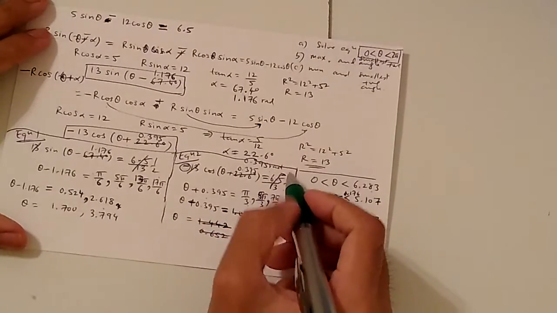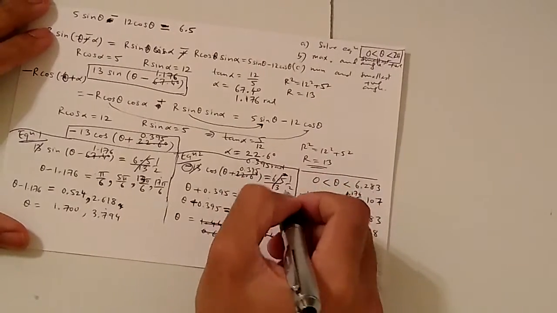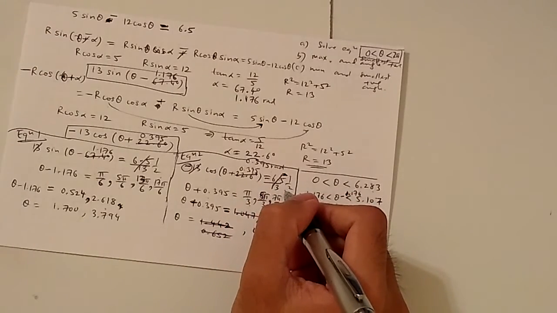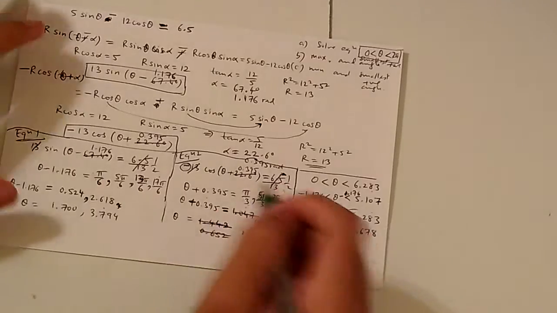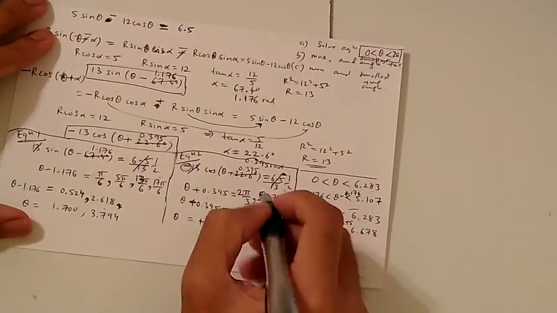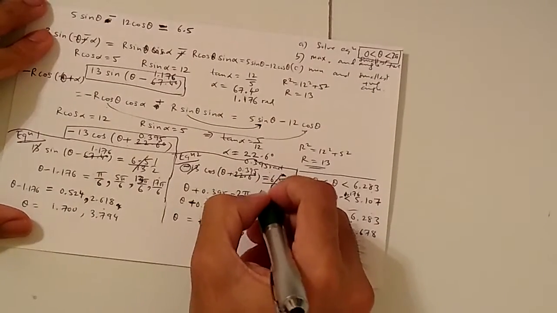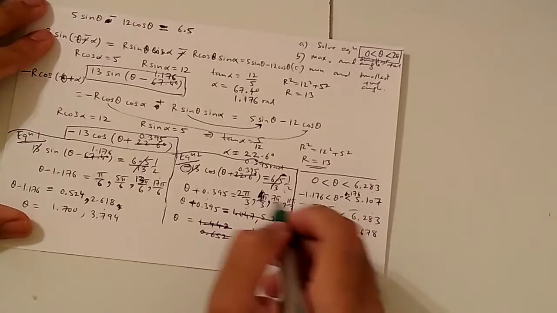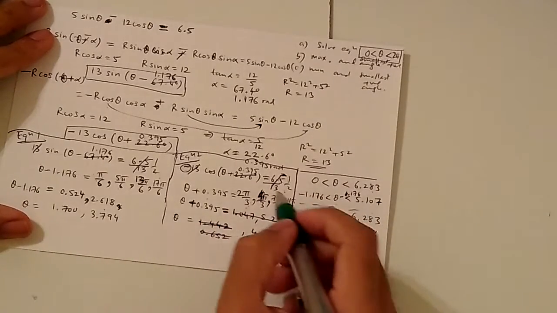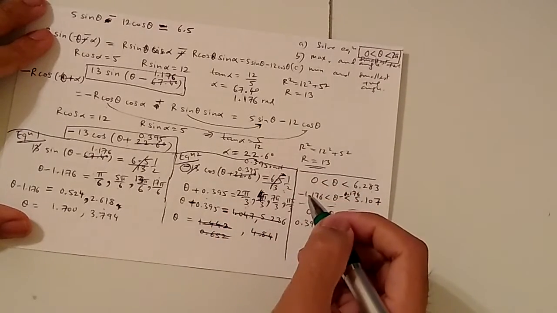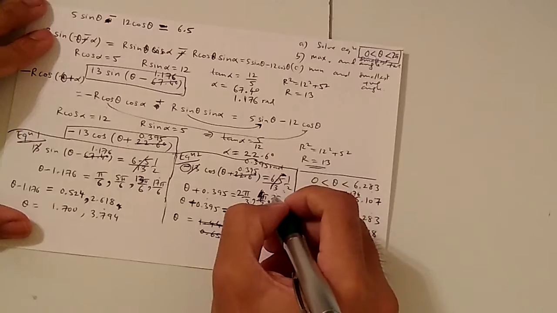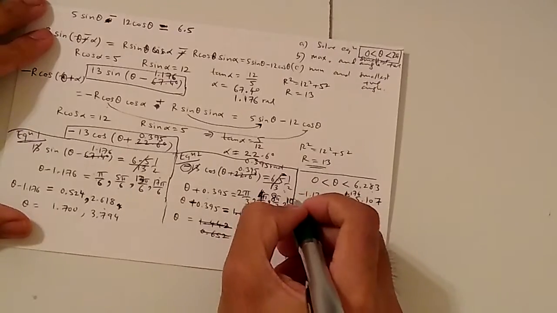Minus half, the inverse cosine for minus half is going to be 2 pi by 3, 4 pi by 3, and then the rest are going to be add 2 pi to both of them. So this one is going to be 2 pi by 3 plus 2 pi, which is 8 pi by 3, and this is going to be 10 pi by 3.